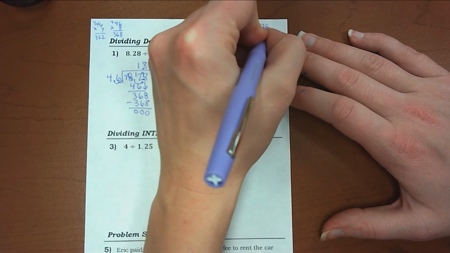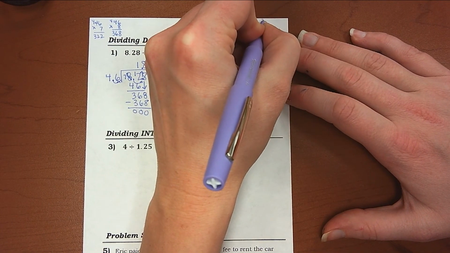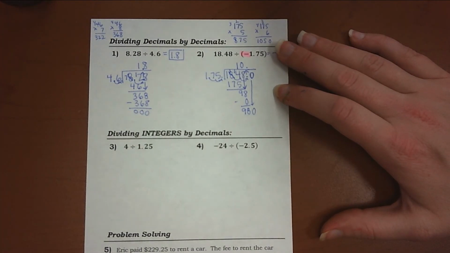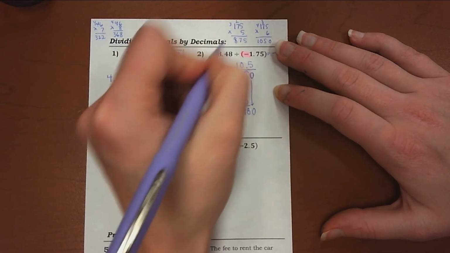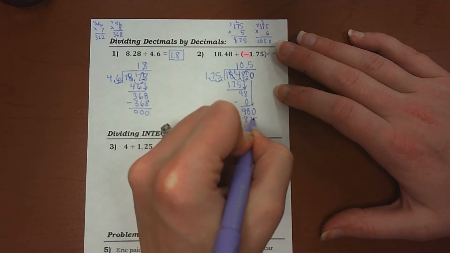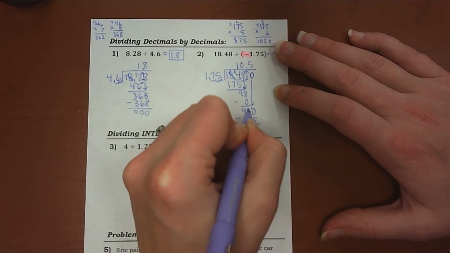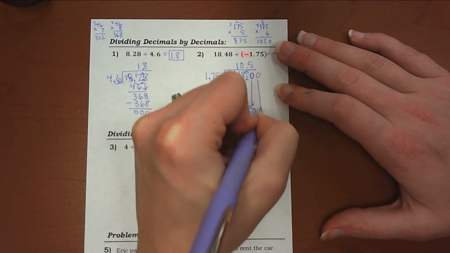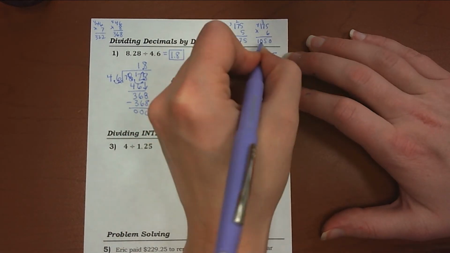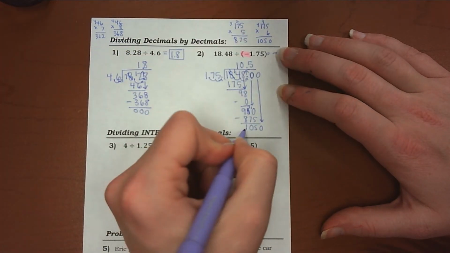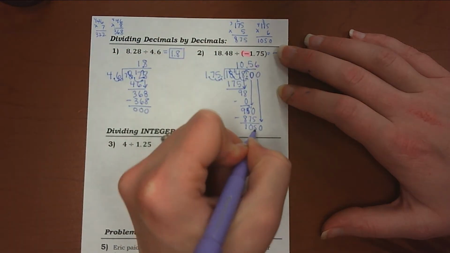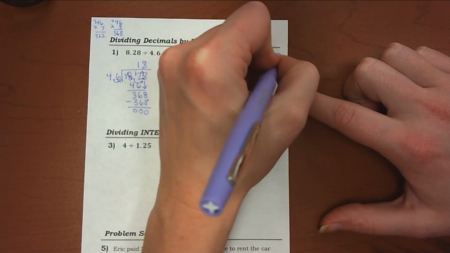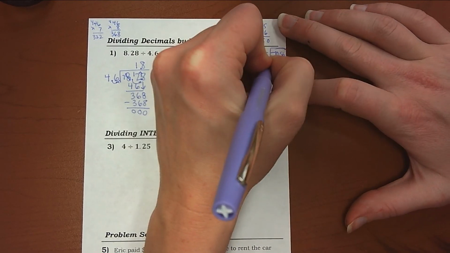Let's try 175 times 6. If I do that, I'm getting 1,050, so that's too big. So it is 5 times. 5 times 175 up here we said is 875. When I subtract, I'm getting 105, and I can bring down my 0. Now 1,050 looks familiar because 175 times 6 was that number, so I know that it goes into this number 6 times. Then when I subtract, I get 0. And so my answer is -10 and 56/100ths.